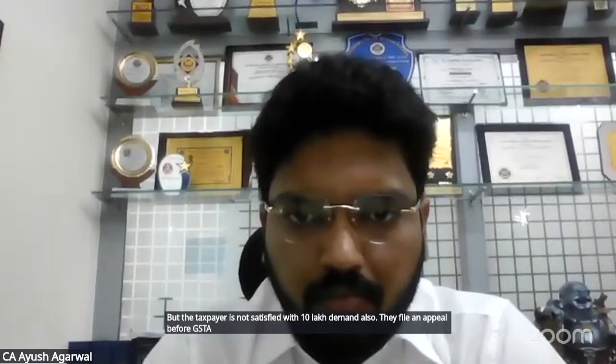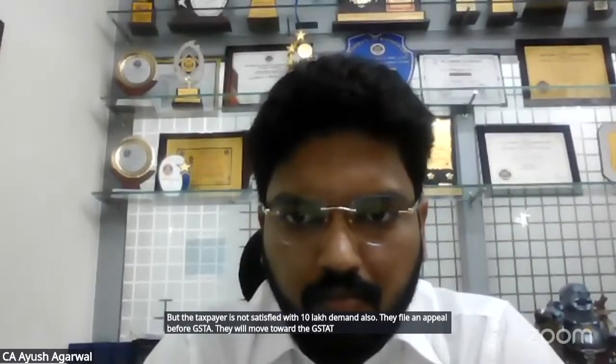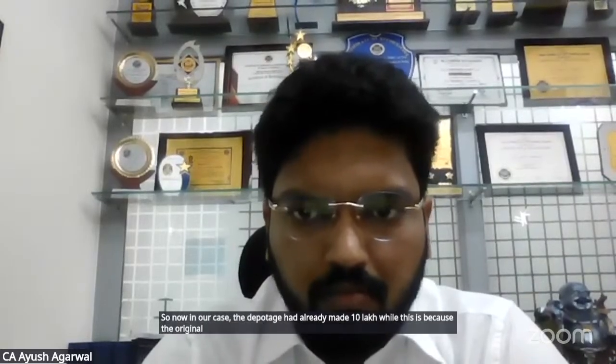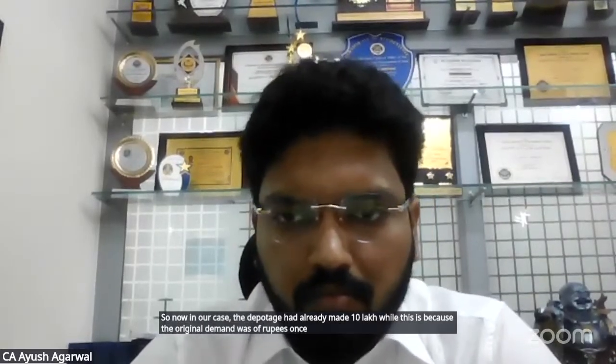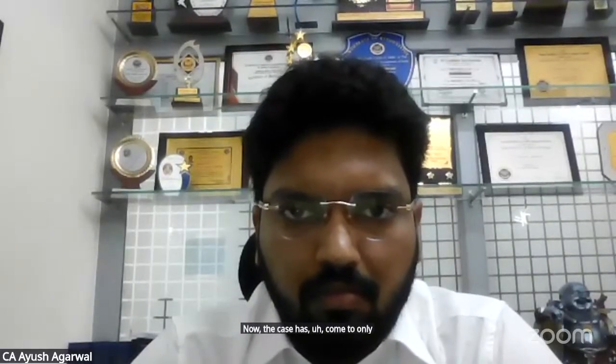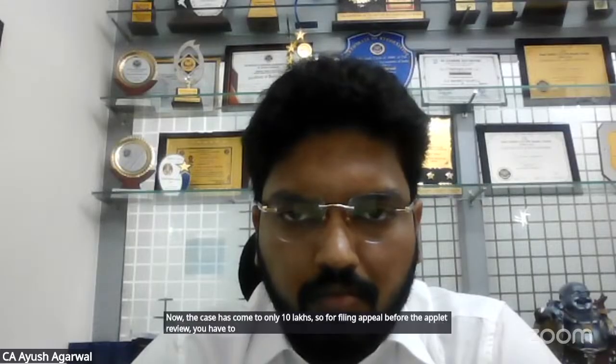They will move toward the GSTAT for filing the appeal against that 10 lakh also. So now in our case, the deposit had already been made 10 lakh, because the original demand was of rupees 1 crore. Now the case has come to only 10 lakhs. So for filing appeal before the appellate tribunal, you have to pay additional 10%.